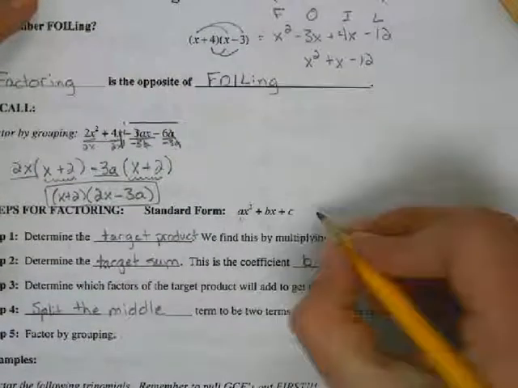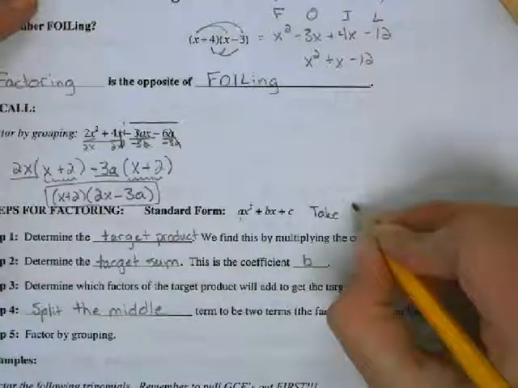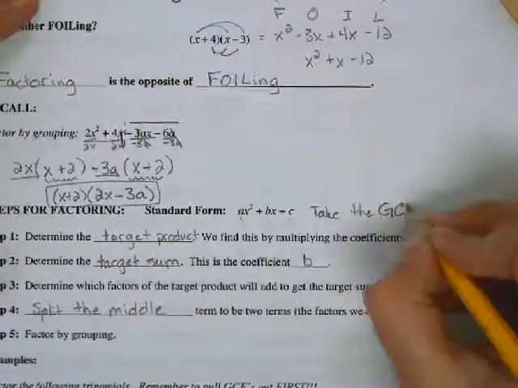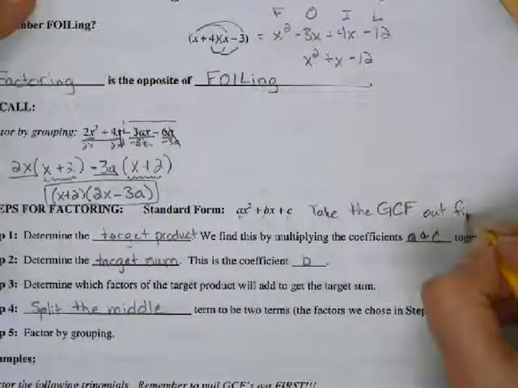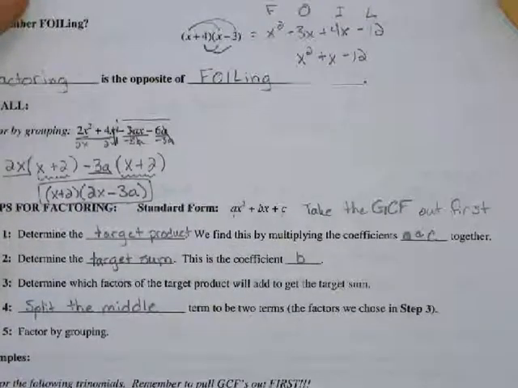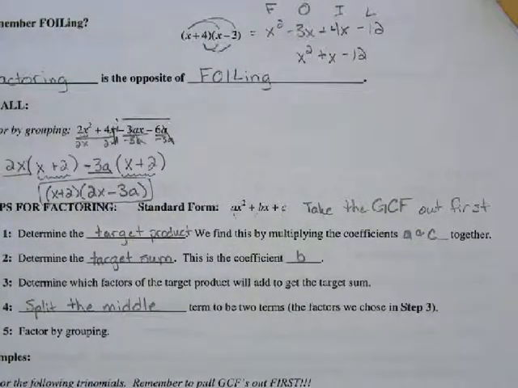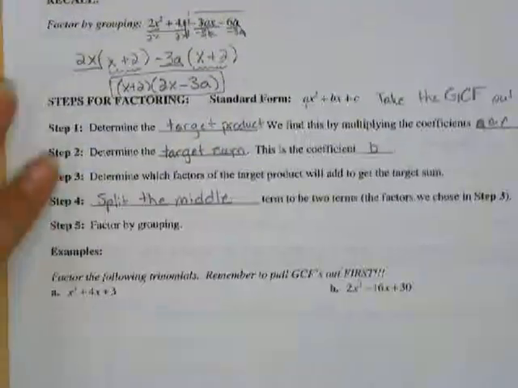Now, it is important, though, here first, always take the GCF out first. Okay, always take your greatest common factor out first. This is just going to make your life easier, because if you can take common factors out, then there's smaller numbers, smaller variables, things like that. So always take your GCFs out first. Saves you from having to go back and try to do it all at the end, working with larger numbers than you really need to.